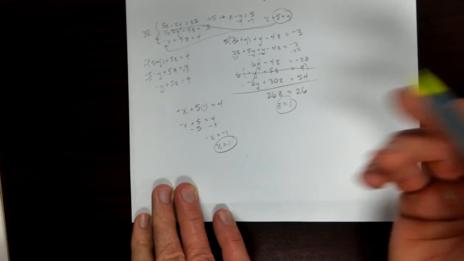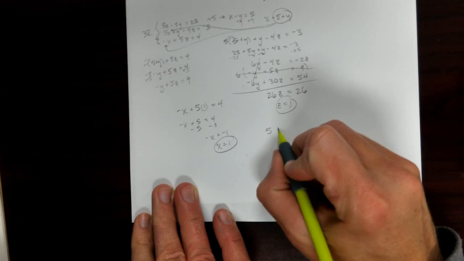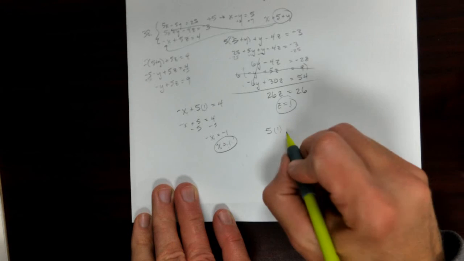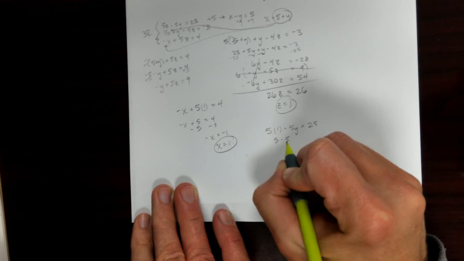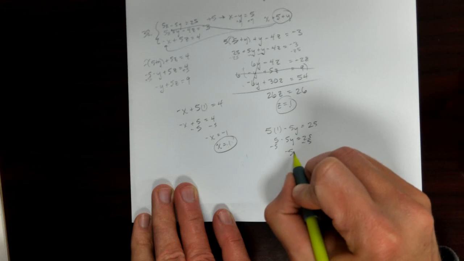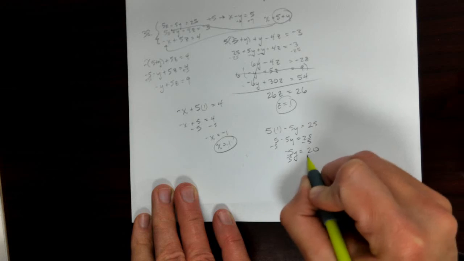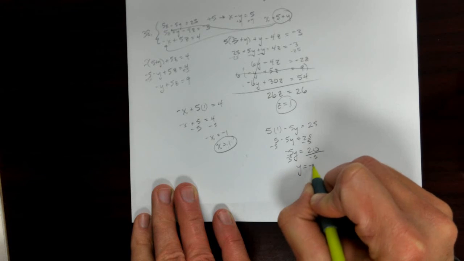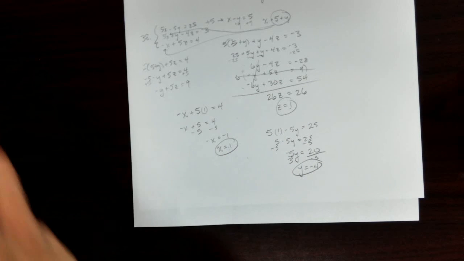what y is. Doesn't matter what we plug into. I'm just going to take the top equation. So I've got 5 times x, 5 times 1, minus 5y equals 25. This is 5 minus 5y equals 25. Let's subtract 5 on both sides. So negative 5y equals positive 20. Divide by negative 5, y equals negative 4. So there are my 3 variables.